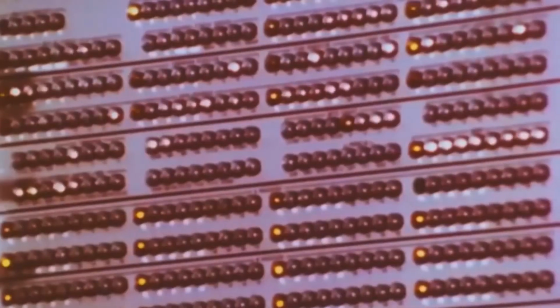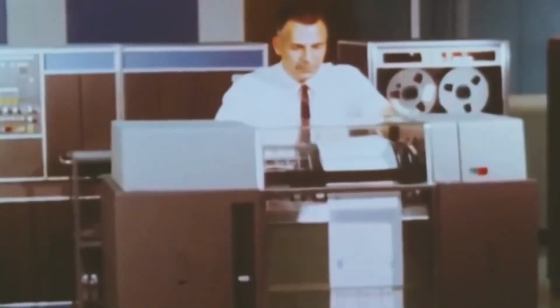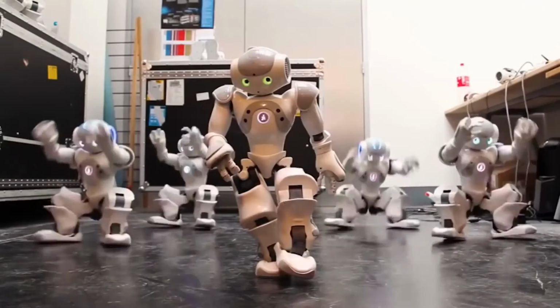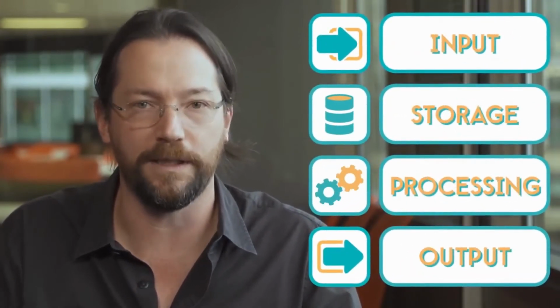Computers started out as basic calculators, which was already really awesome at the time, and they were only manipulating numbers back then. But now we can use them to talk to each other, we can use them to play games, control robots, and do any crazy thing that you could probably imagine. Modern computers look nothing like those clunky old machines, but they still do these same 4 things.